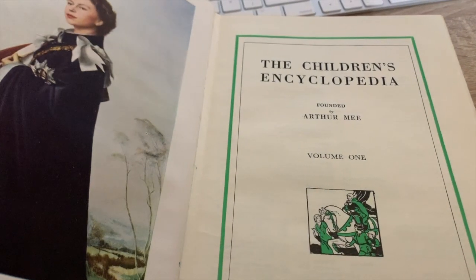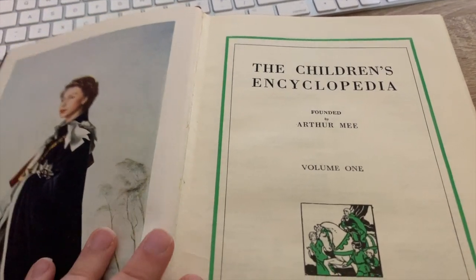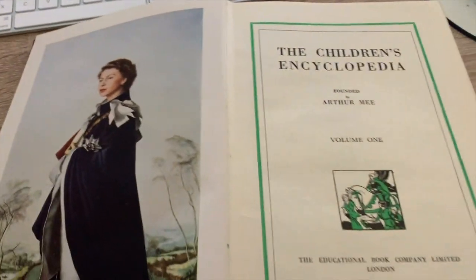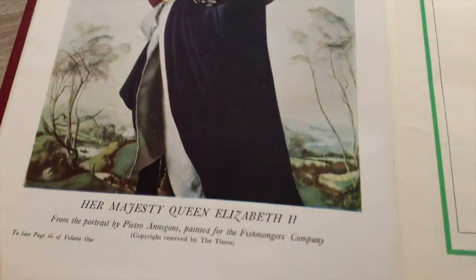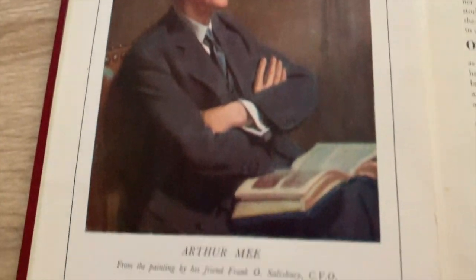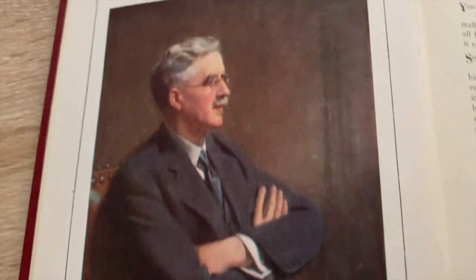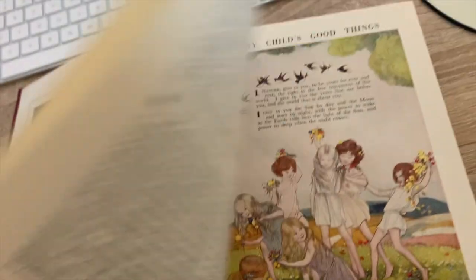So if we open it up, it's very old. And this was actually left to us by an old next door neighbour when she moved away. It's got a portrait of Queen Elizabeth looking very young there. Portrait of Arthur Mee, who wrote these encyclopedias.